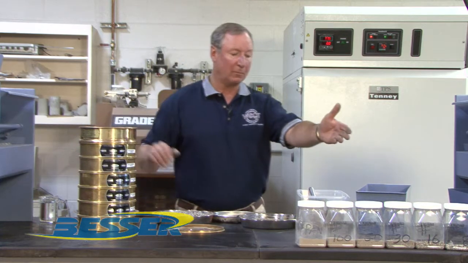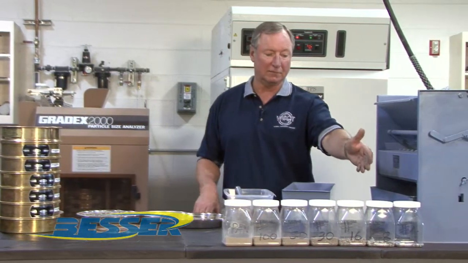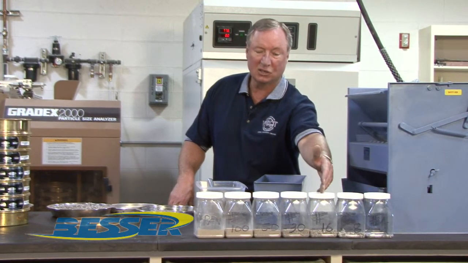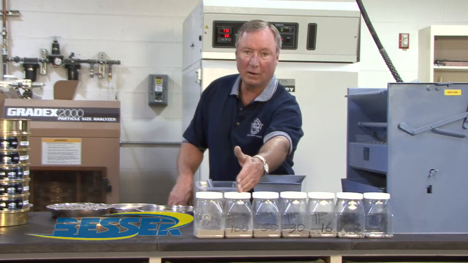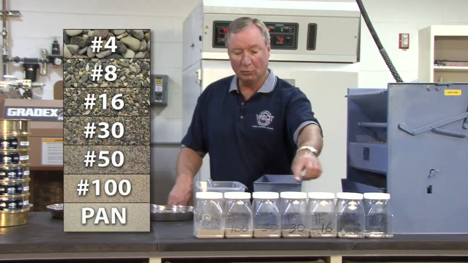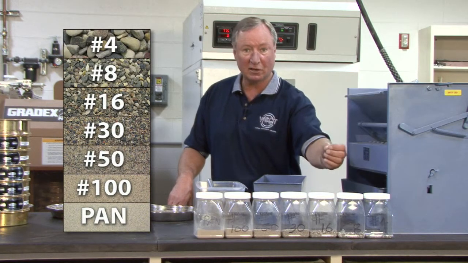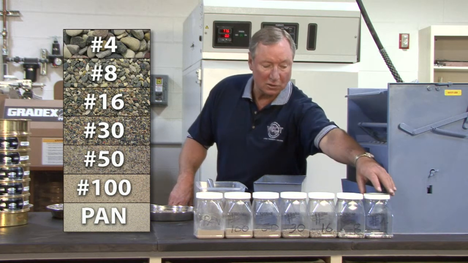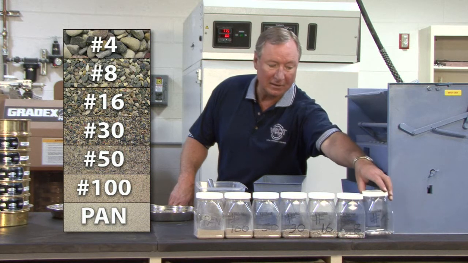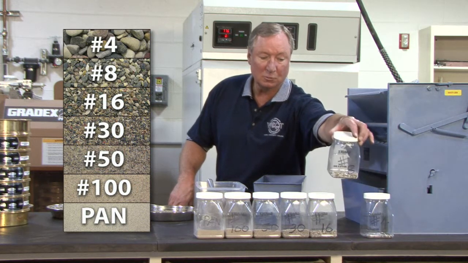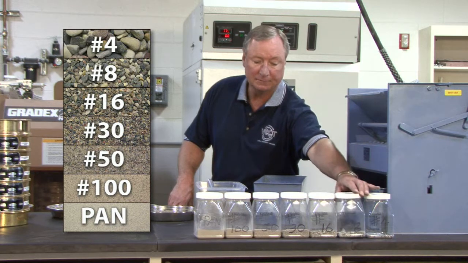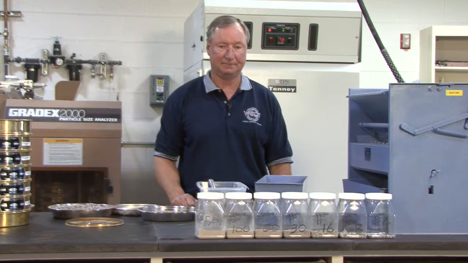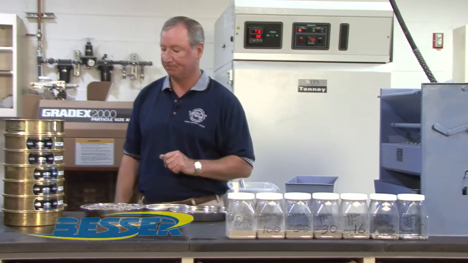So as I look over at the particle sizes that came out of these sieves, I have the same numbers: 4, 8, 16, 30, 50, 100, and pan. You'll note that the size of the particles goes down as the number gets higher. So this was all that was actually retained on that number 4. This was the only retained on the number 8, and so forth till I get down to my pan, or my very fine dust.